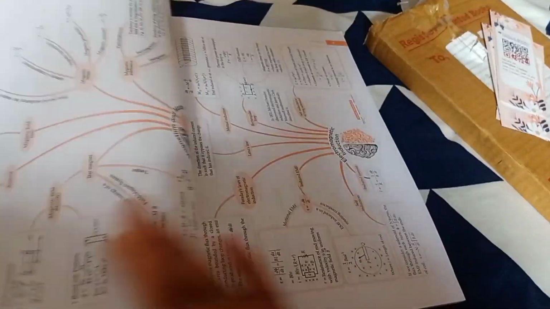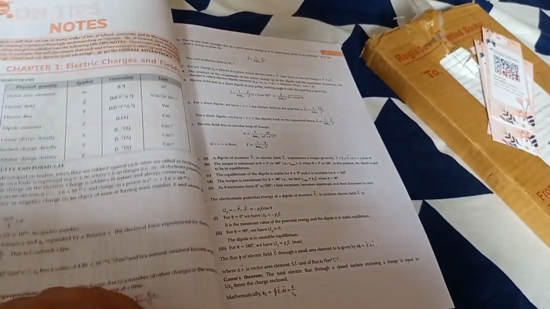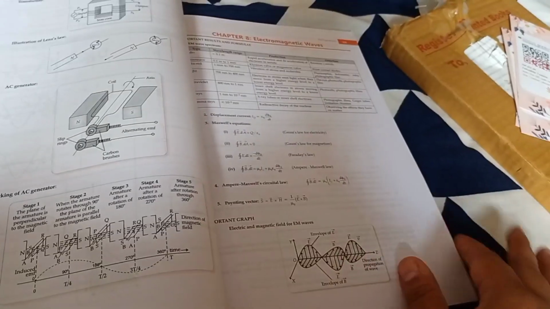Now I will further show you what the book contains. These are the short notes of the chapters. The formulas are given. These are the notes of the respective chapters, very short notes, so you can memorize the formulas of a particular unit.